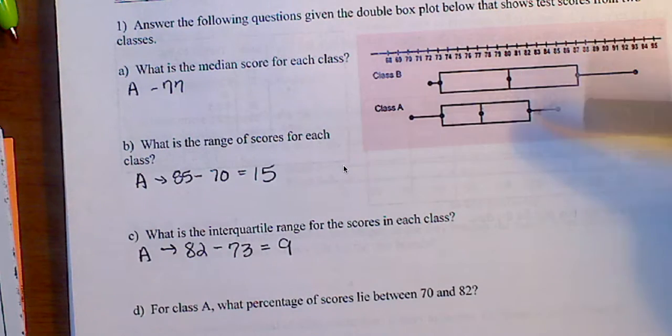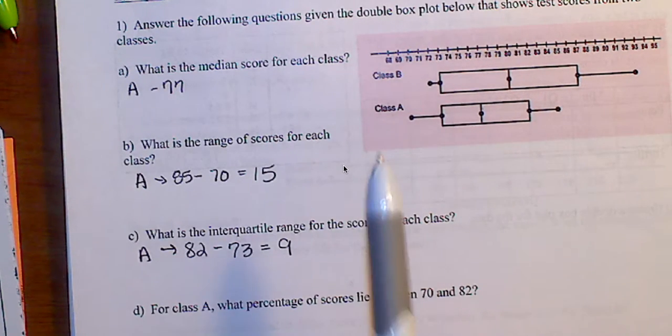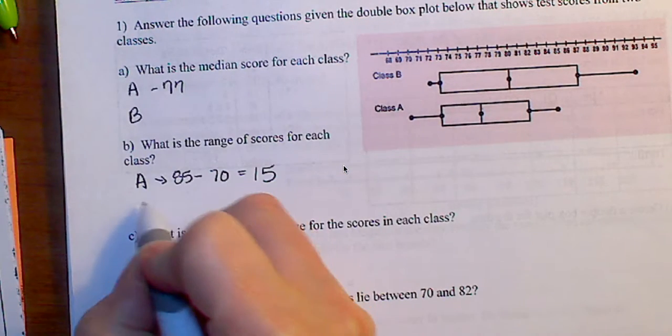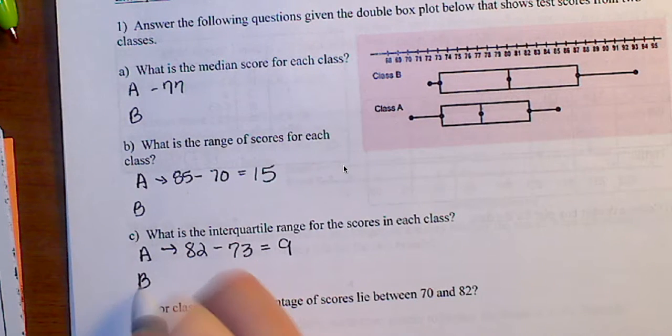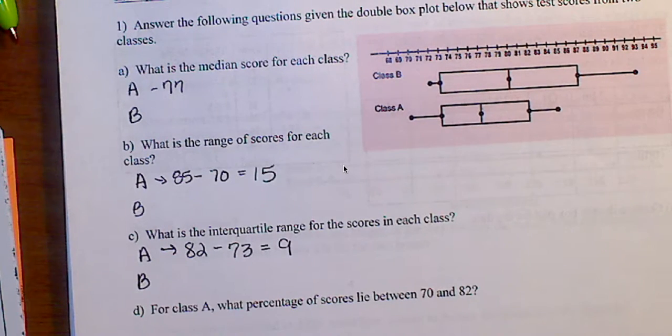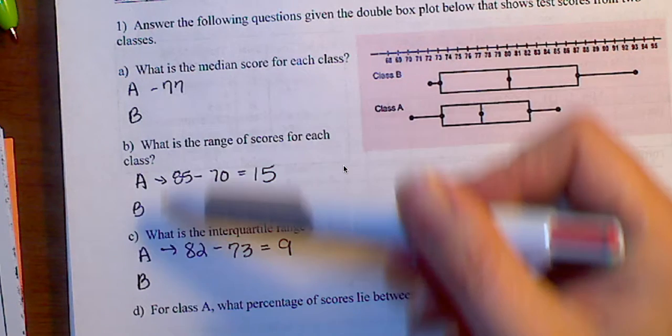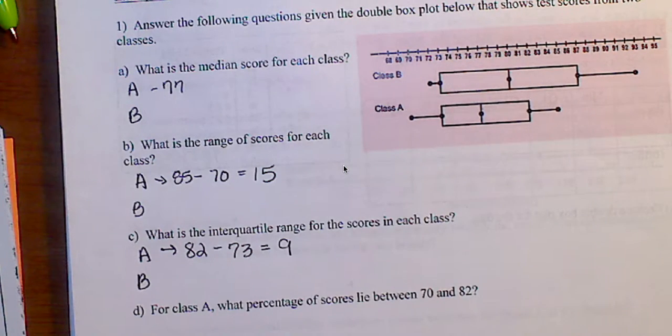But when we're comparing them, the interquartile range is the one that we're going to use to compare. Okay, so I want you to pause the video and do the second half of this. Find the median for B, find the range for B, and find the interquartile range for B. I also want you to answer D and E with your partners as well. So finish up A through E as best as you can, and then we will go over those questions. So go ahead and pause the video now.